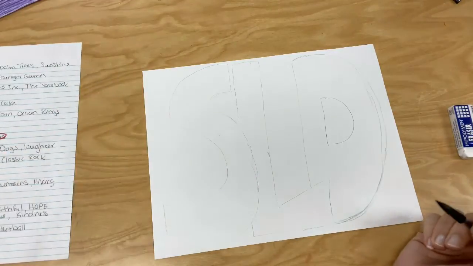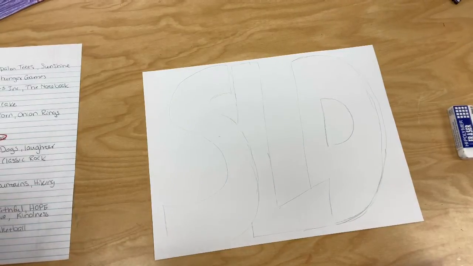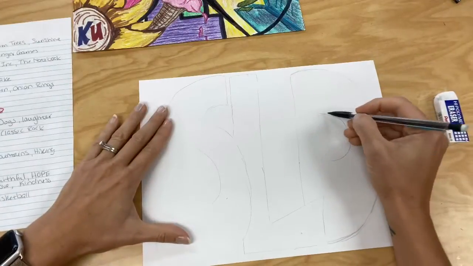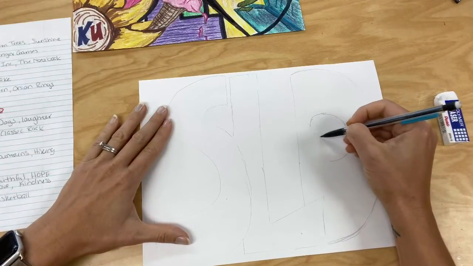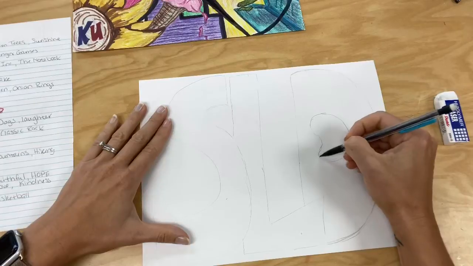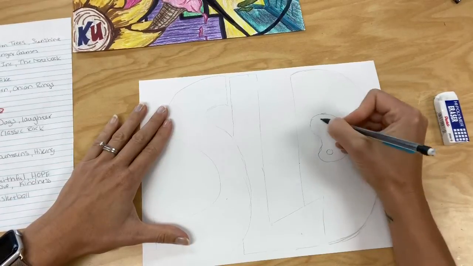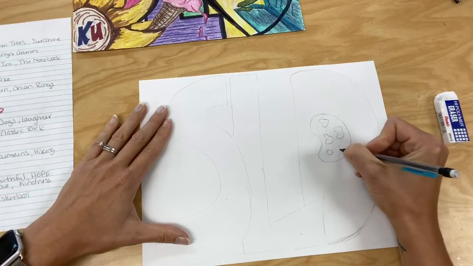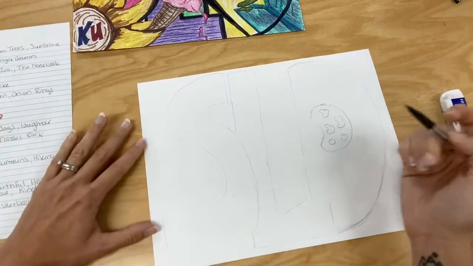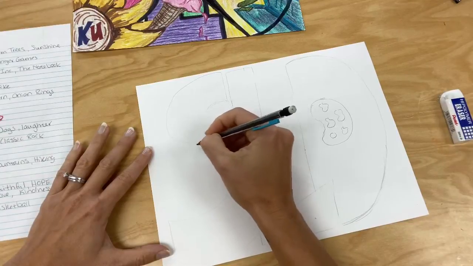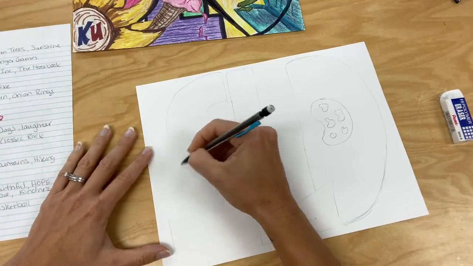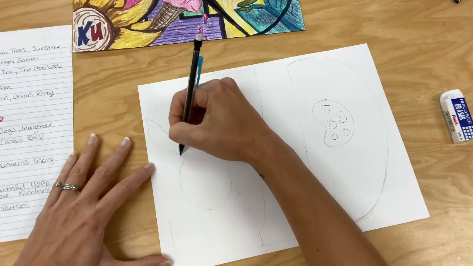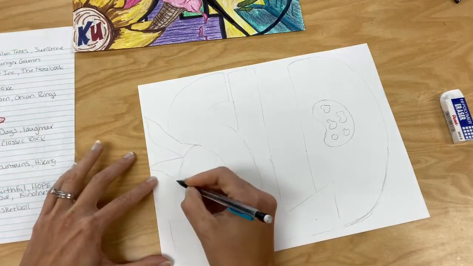So step one is to sketch your initials large, filling your paper. This project works best if you keep your paper horizontal. I really don't recommend you attempting to do this artwork with your paper going vertical. Once you have your initials sketched lightly, and remember the whole time while doing this artwork until you've finalized all of your imagery, you are sketching. Sketching is drawing lightly. The reason you want to sketch is so that you can easily erase and make changes.